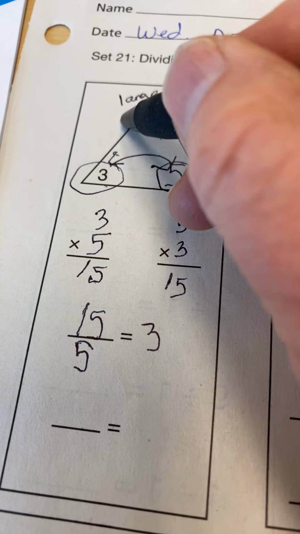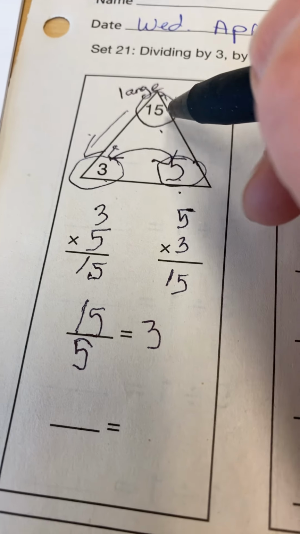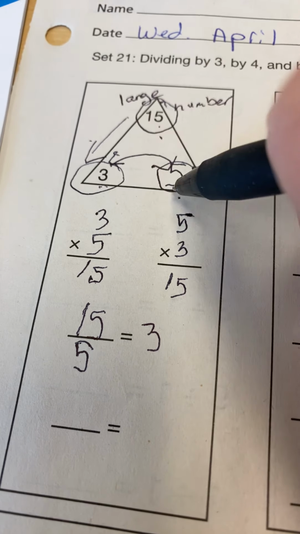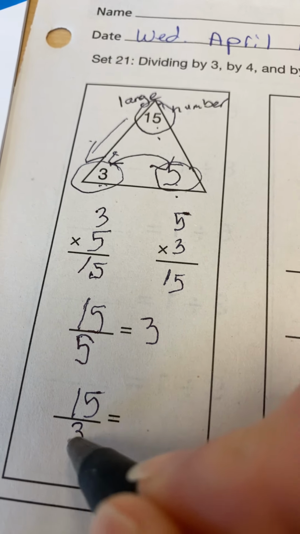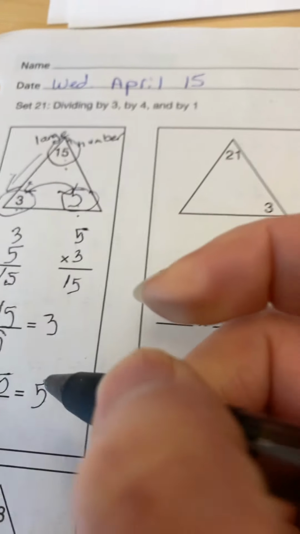Now I'm going to do the other one. I'm going to go this direction. So I put 15 on the top. 15 divided by 3 equals 5.